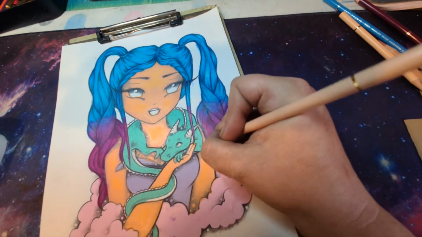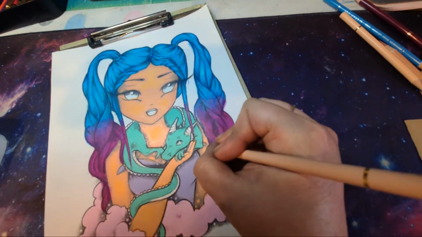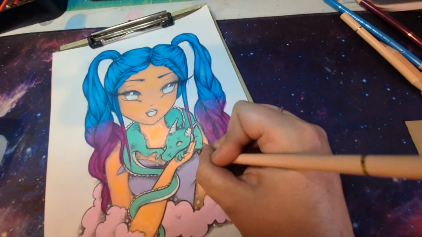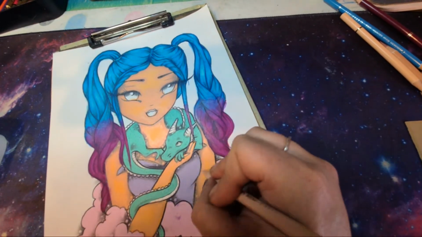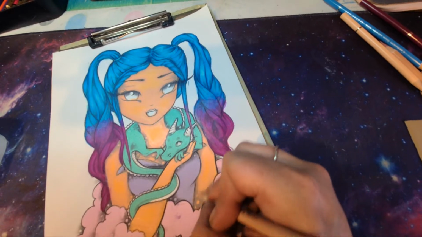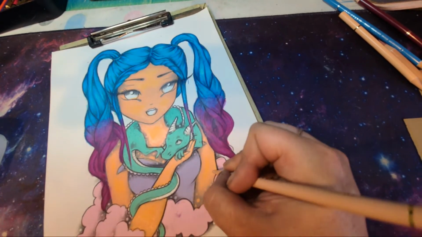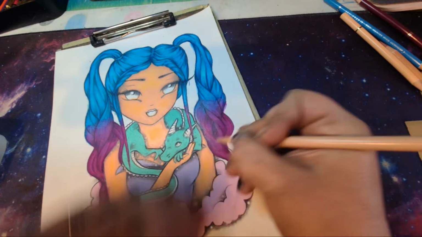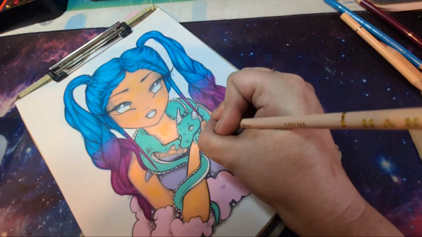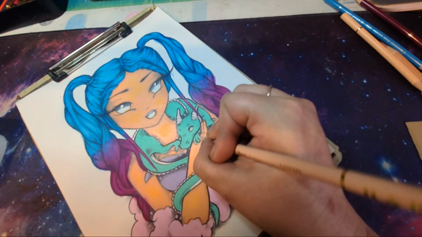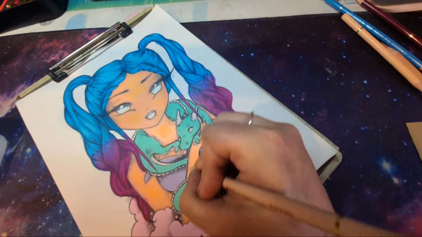I know the skin looks really funny right now. I am horrible at it, but I'll blend it out with the blender marker, and I still have the darker color to do a little bit of darker shading.